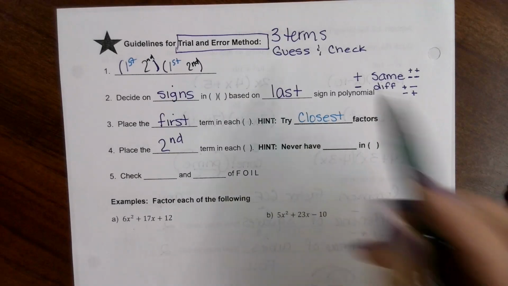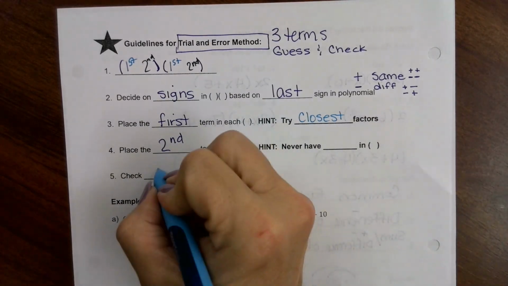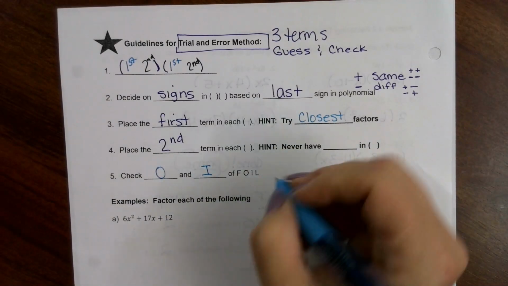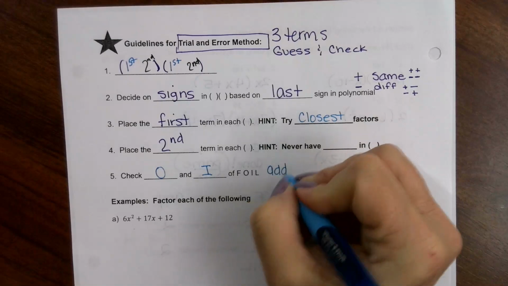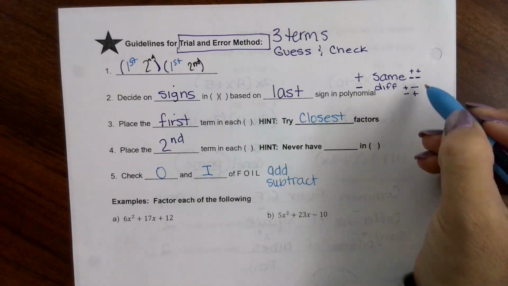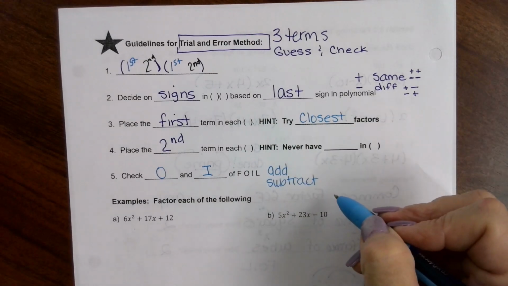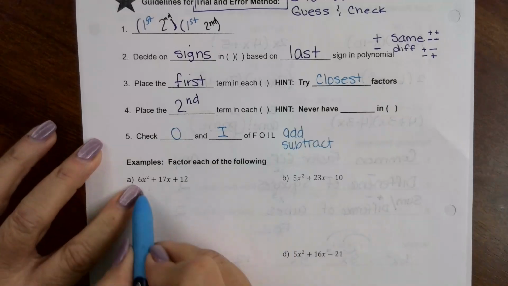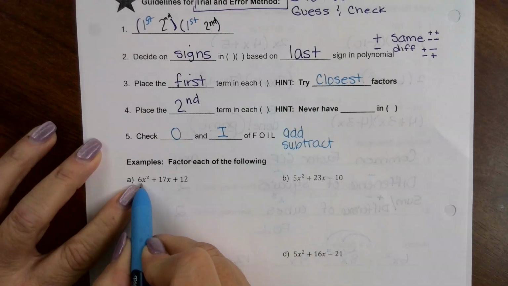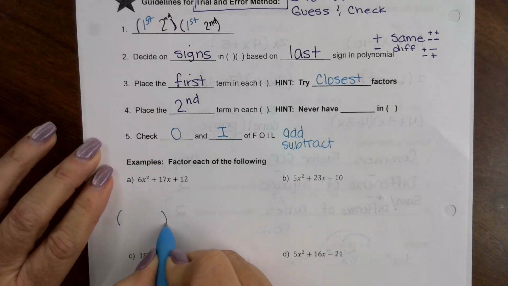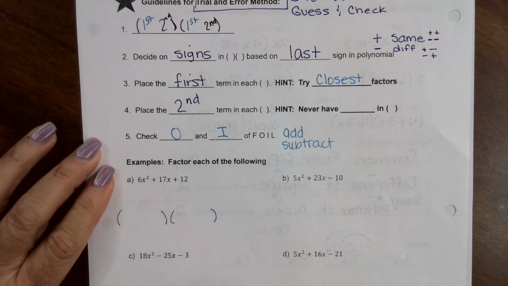All right? And then what we're going to do is we're going to check the O and the I in FOIL to make sure that it's either going to add or subtract, so we know which sign goes where. So which of our signs goes in the last term. Okay, so lots of words, but let's practice this. So I have a 6 here, and I have a 12 here. I have 3 terms. So the first thing I'm going to do is put my parentheses down.